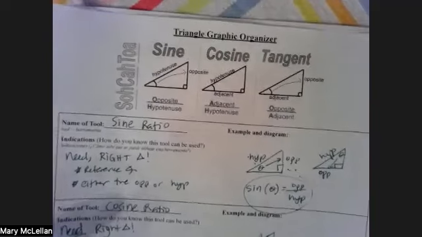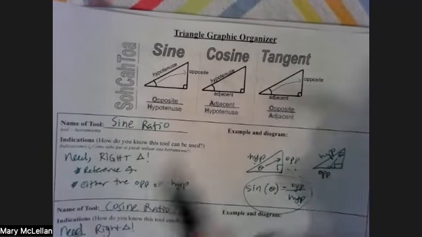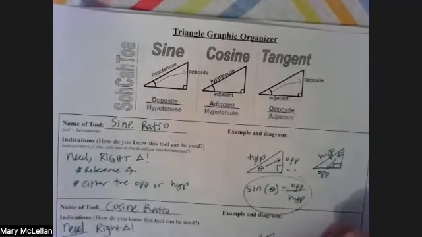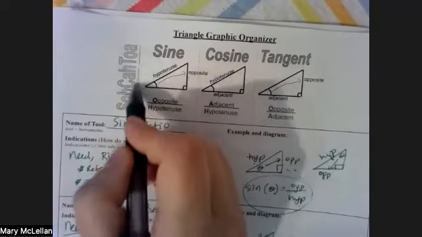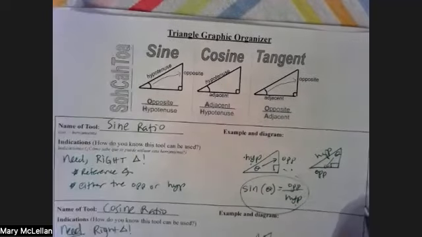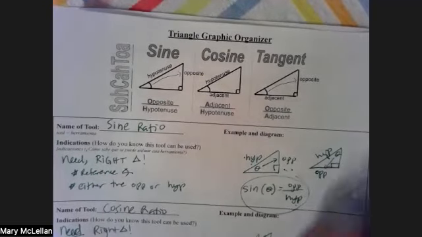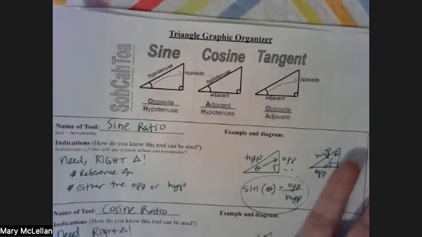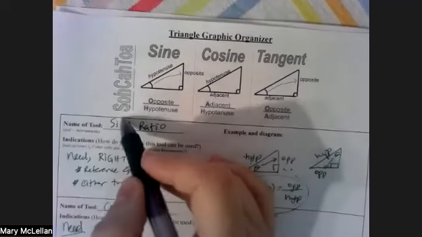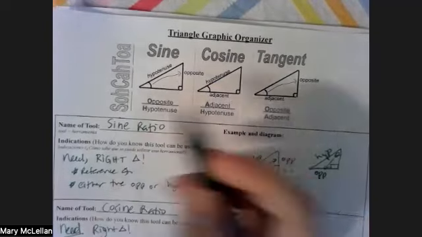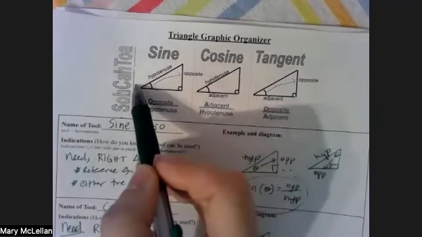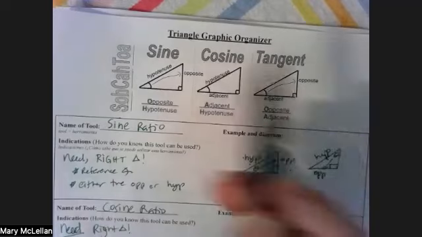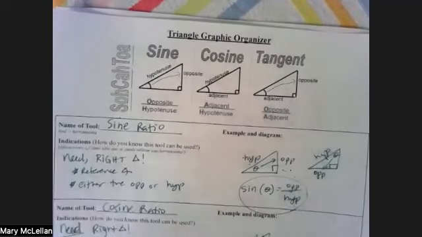And then up top of this graphic organizer, you have a little diagram to sort of summarize everything. It also says SOHCAHTOA right here, which is something that helps some students remember what ratio goes with what. Sine, opposite over hypotenuse. Cosine, adjacent over hypotenuse. TOA, tangent, opposite over adjacent.